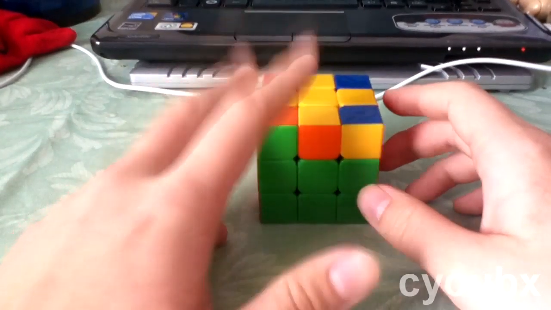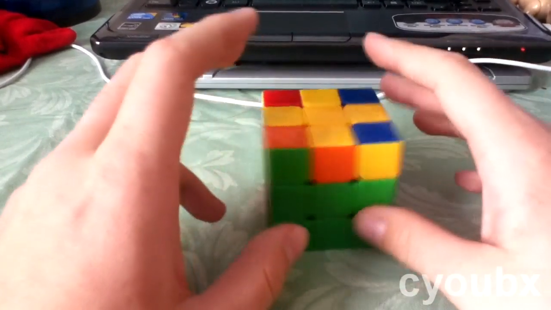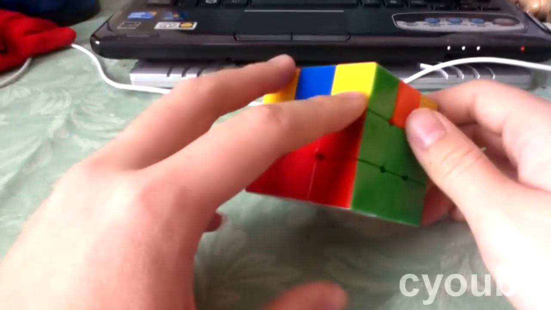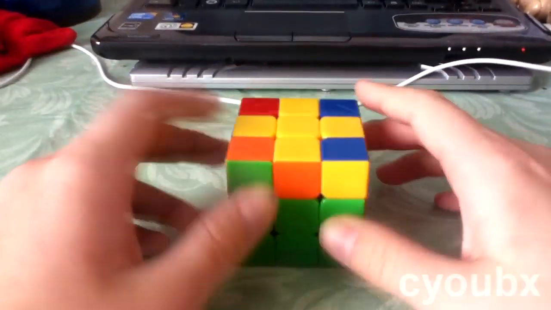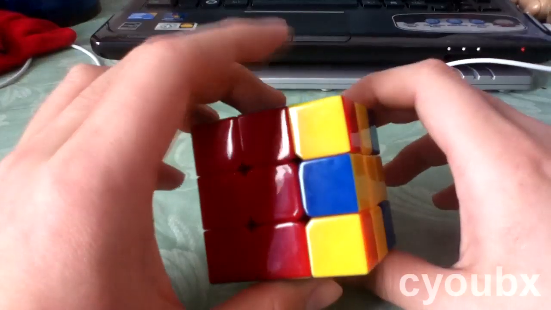So those three are pretty big for getting beyond sub 20. But for sub 20, remember, practice. And I gave you some tips that hopefully you can use starting now.